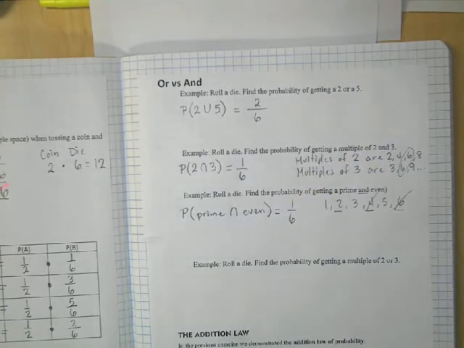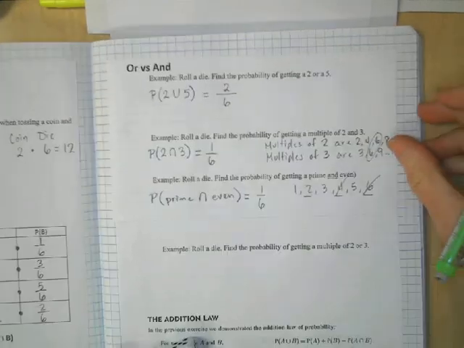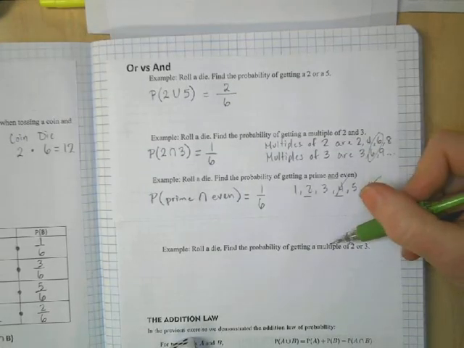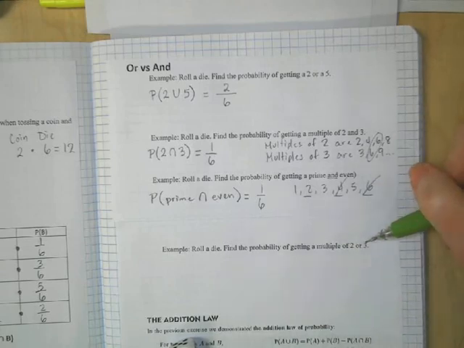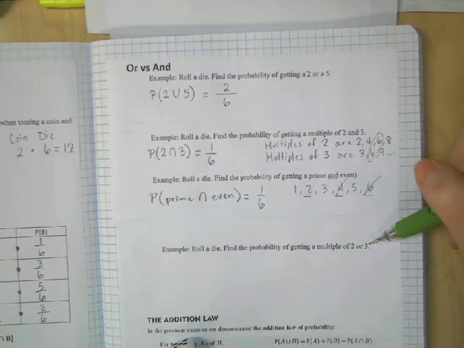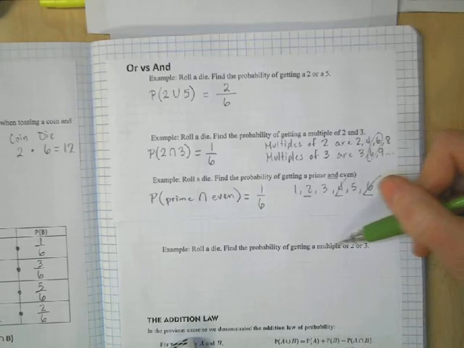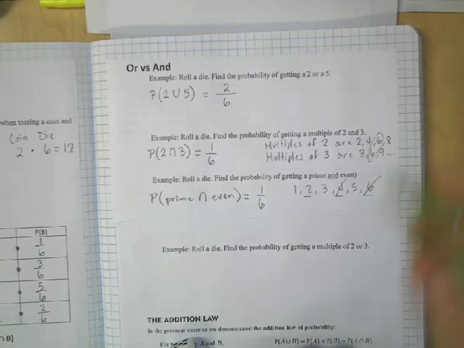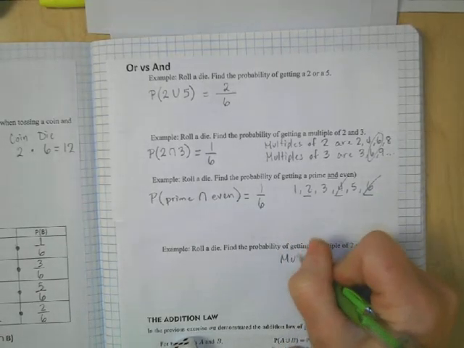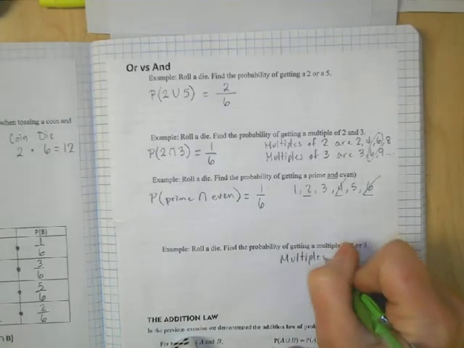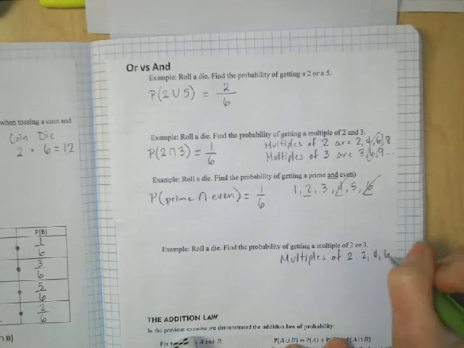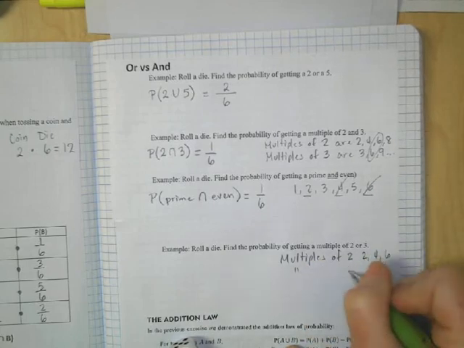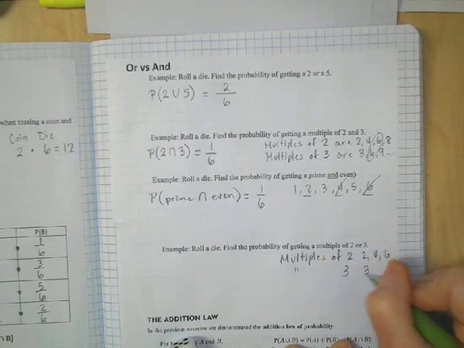All right, and the last one, roll a die, find the probability of getting a multiple of 2 or 3. So now my odds are better. I win if it's a multiple of 2 or if it's a multiple of 3. So our multiples of 2 are 2, 4, 6, and the multiples of 3 are 3, 6.